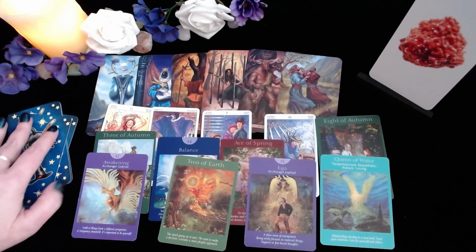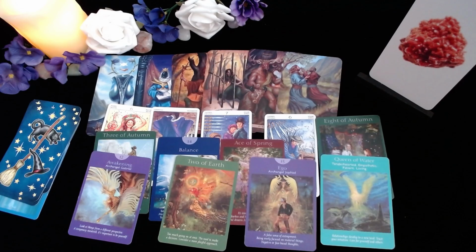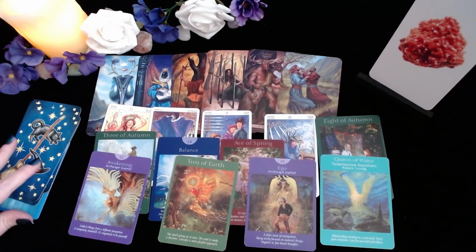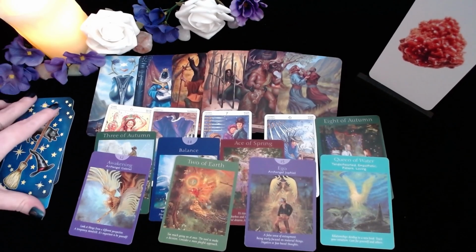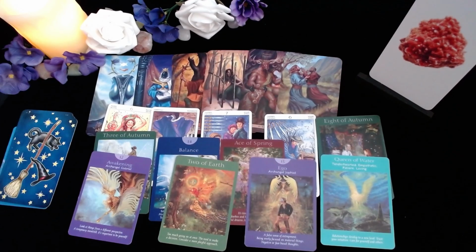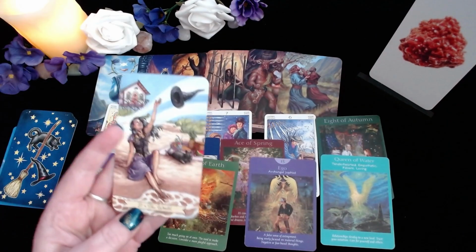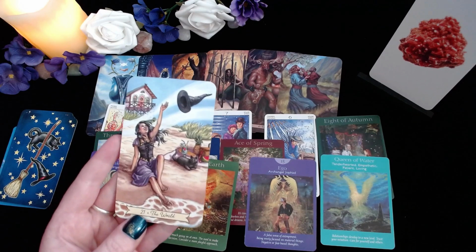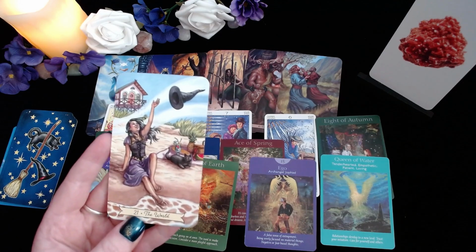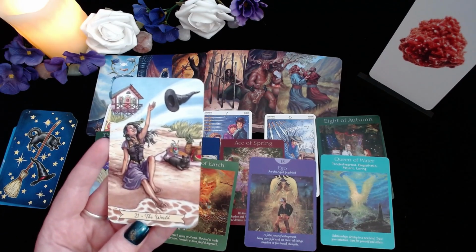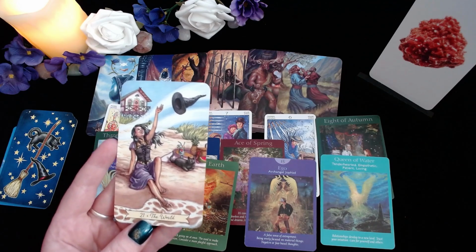I asked the Everyday Witch cards to tell us how to get to the most positive outcome possible here in this energy. The World. This card is the best outcome possible. Culmination, completion, success. Done it.